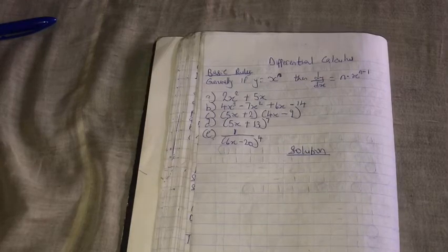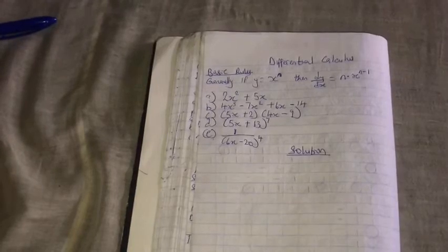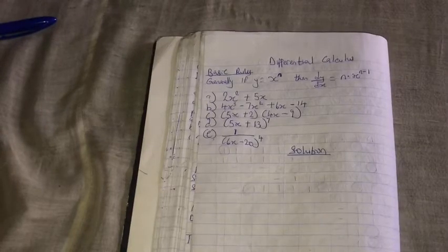Whenever you hear differential calculus, they're talking about the slope or the gradient of a line, which is usually constant. The gradient of the curve at a point is the gradient of the tangent to the curve at that point.